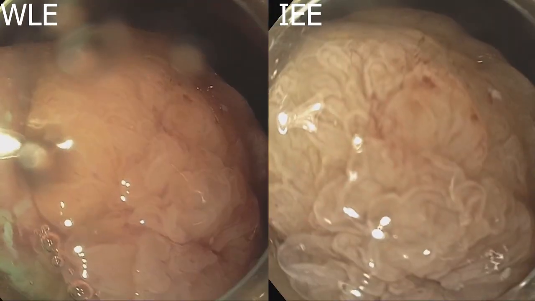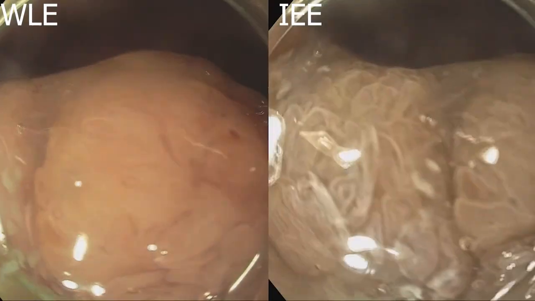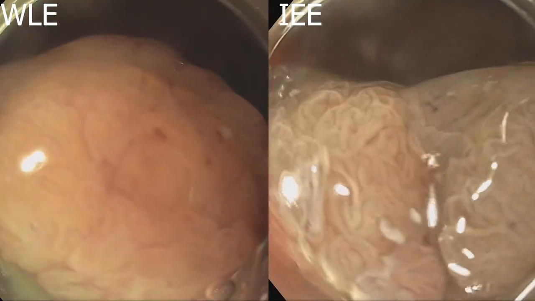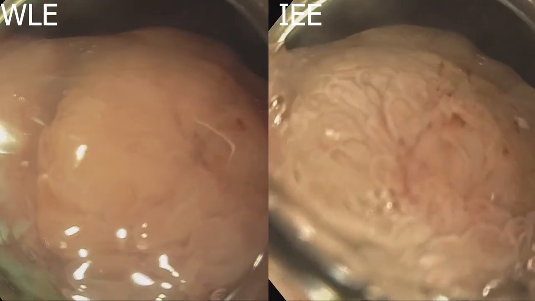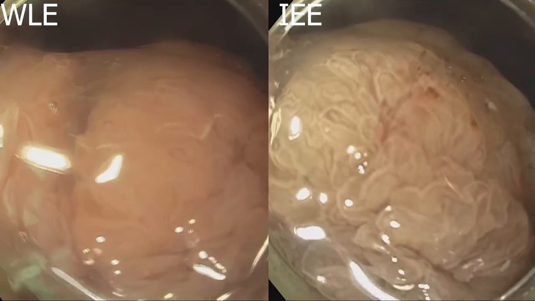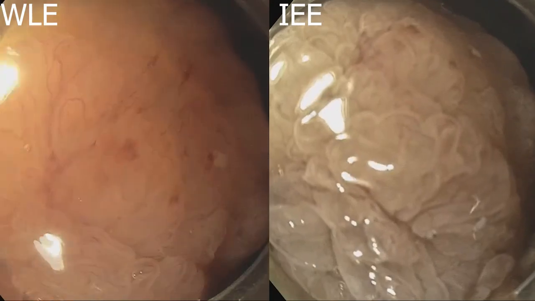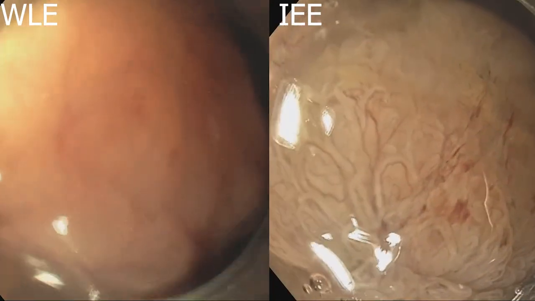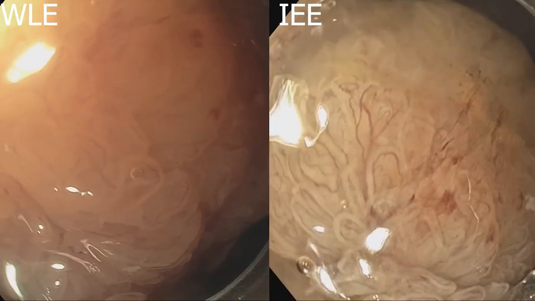Here we have another side-by-side comparison of a frond-like villous bulky lesion. With white light, lesion examination is somewhat limited by the overlying mucus film over the surface of the polyp. In contrast, the use of texture and color enhancement technology helps overcome these issues, allowing for more detailed visualization of the lesion's surface vascular pattern.